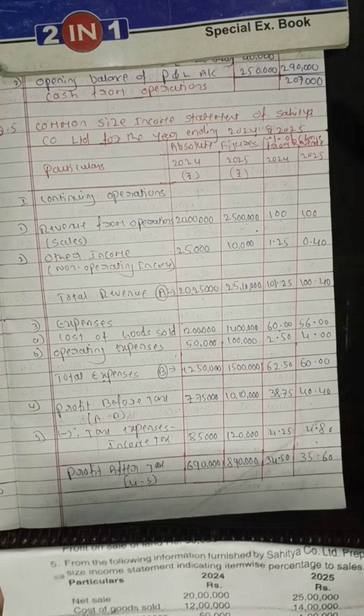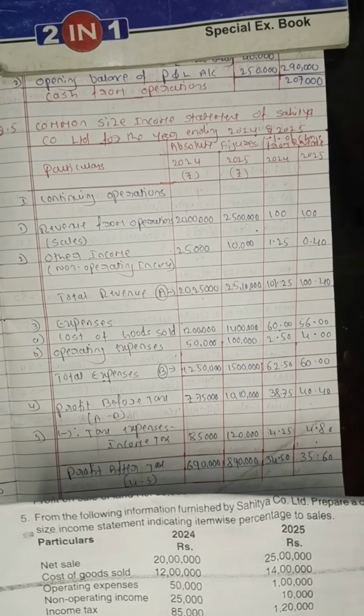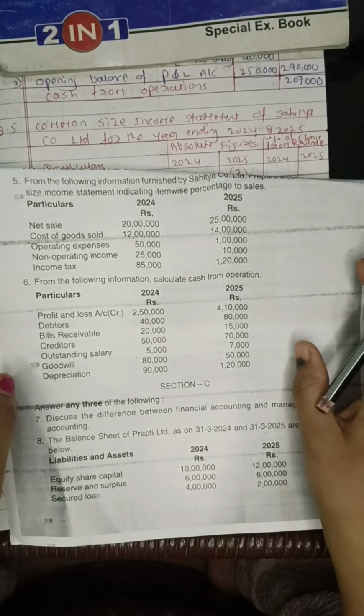Okay, next, the last question of section B, question number 6.